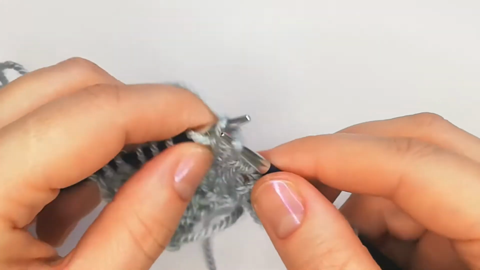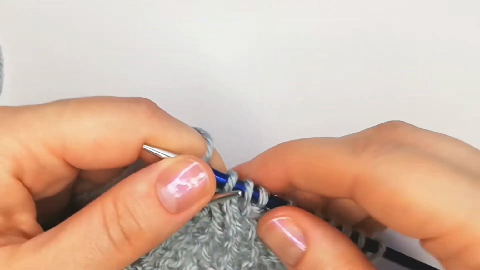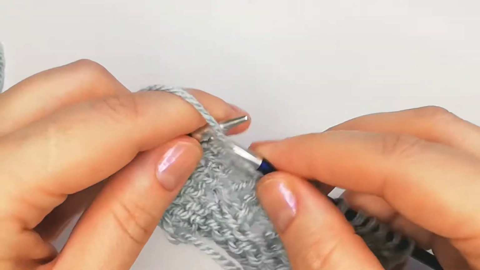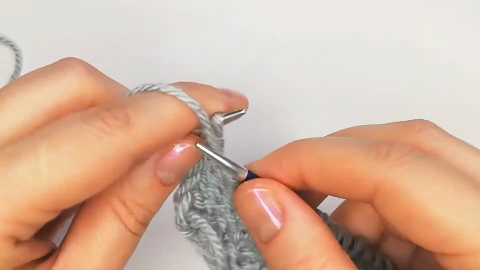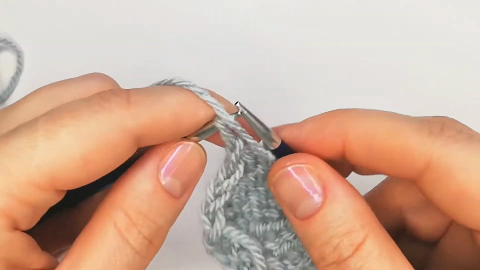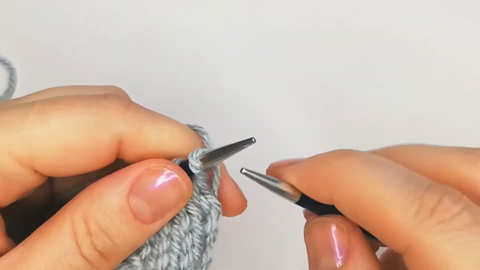Then your 2 central ones. It can be 1 central. I just use it for demonstration. And let's turn our work and see what we've got here.